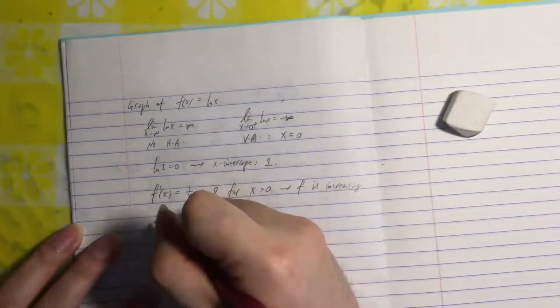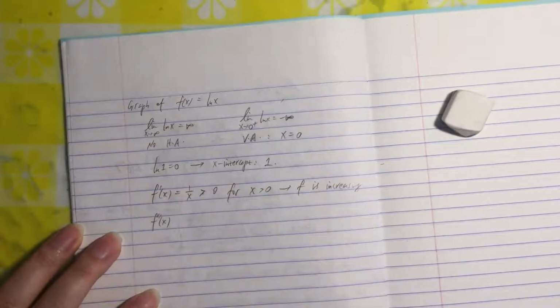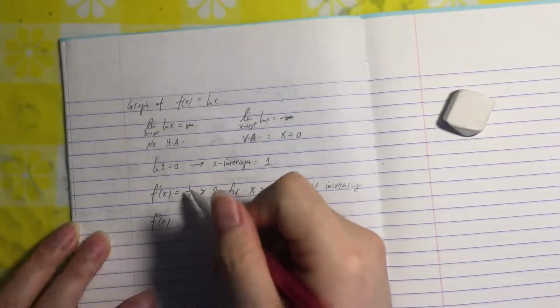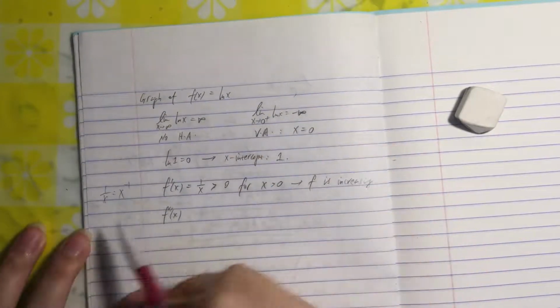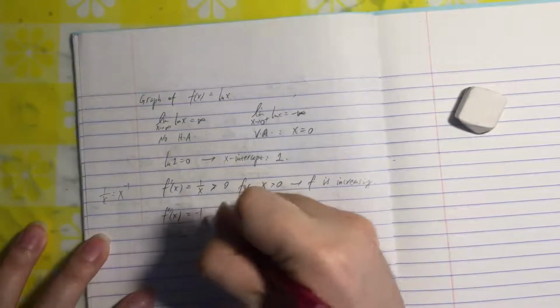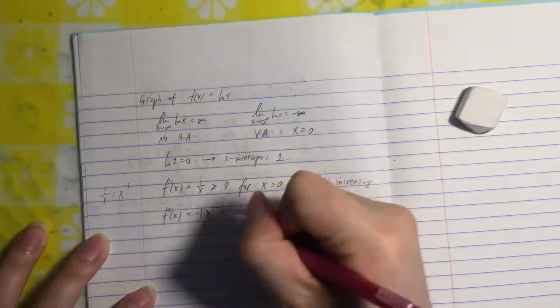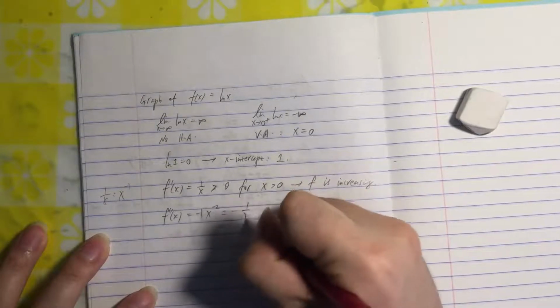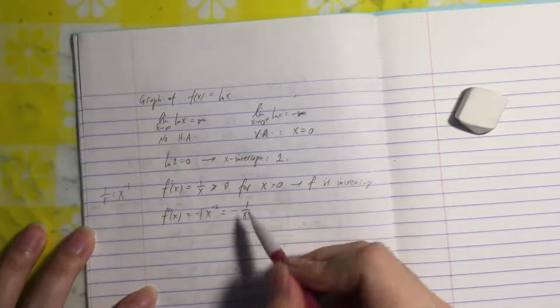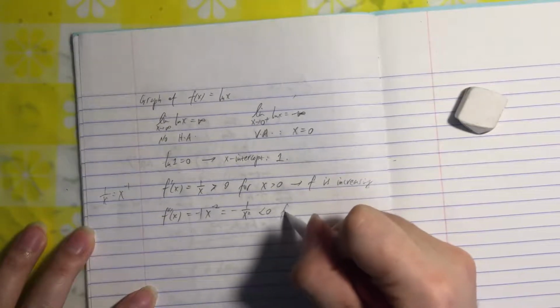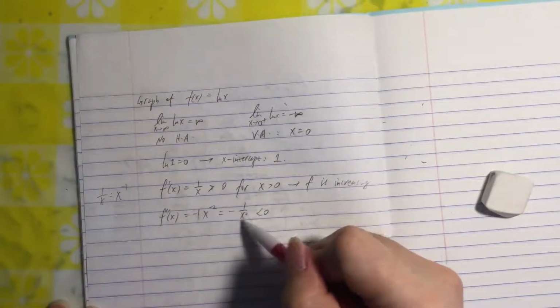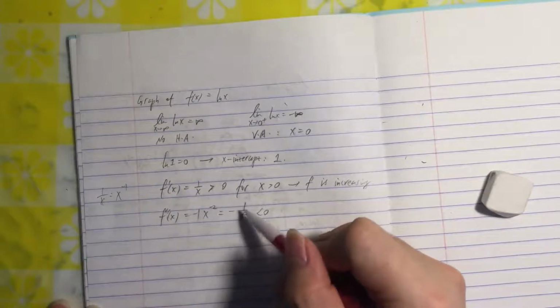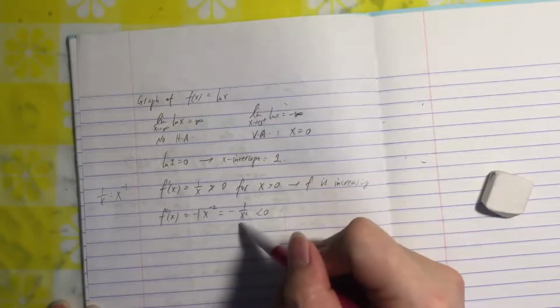What's the second derivative? For the second derivative, take the derivative again. We know that 1 over x can be written as x raised to -1. If we take the derivative again, we get -1 times x raised to -2. That can be rewritten as -1 over x squared. This is always negative. It doesn't matter if x is positive or negative, x squared is always non-negative. 1 over a positive number is positive.